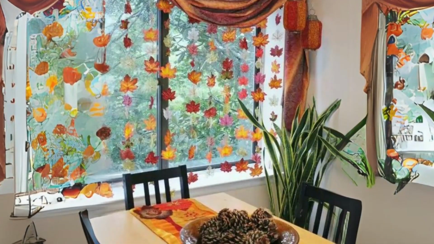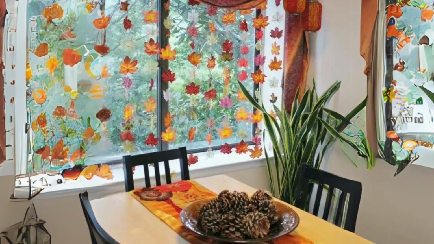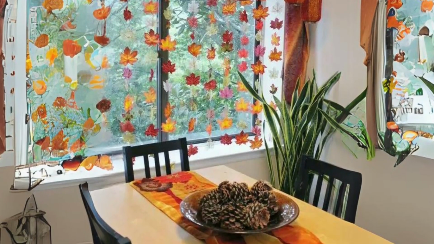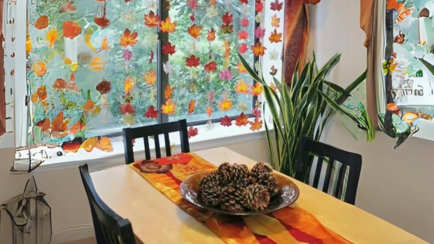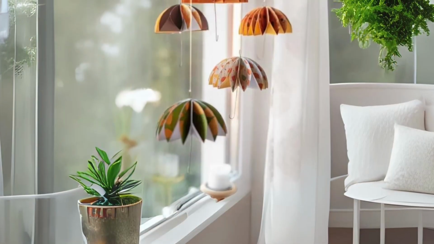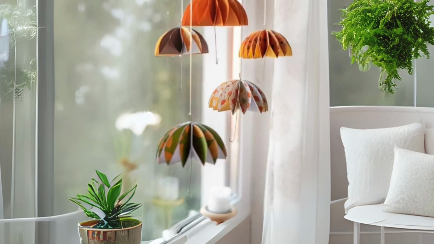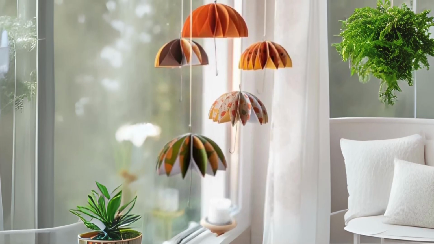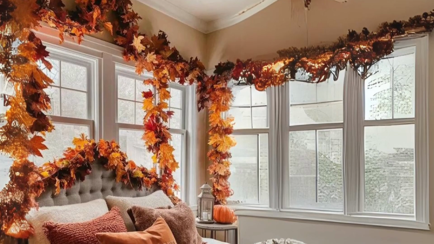Fake leaves and bold curtain garlands. For a bold look, decorate your window with bright fake leaves and a matching bold curtain. These garlands can serve as a unique alternative to traditional curtains. Colorful paper umbrella decorations. Hang colorful paper umbrellas from your window for a fun and cheerful fall decoration that you can easily make yourself.